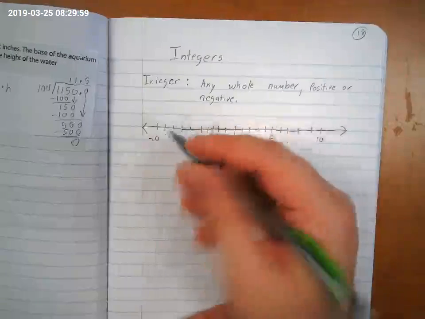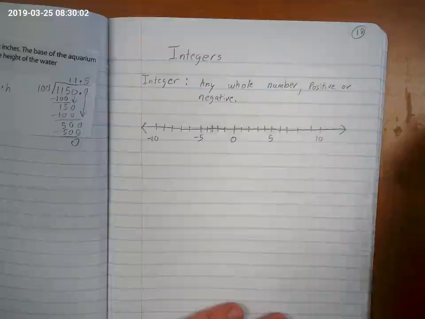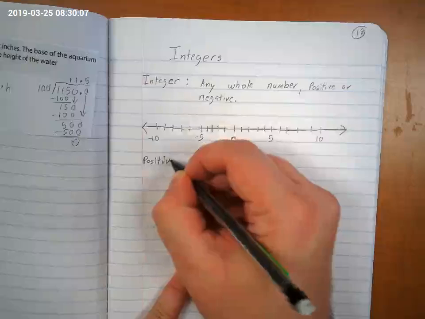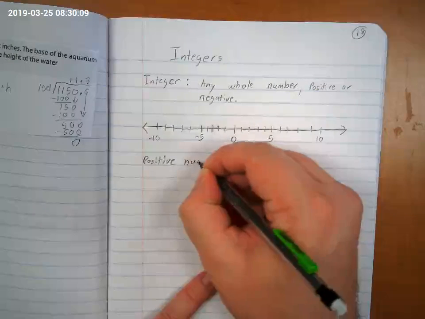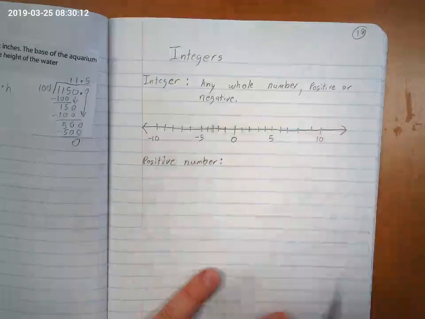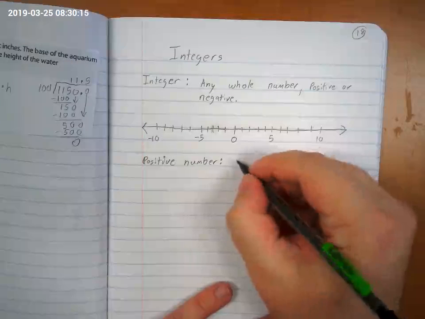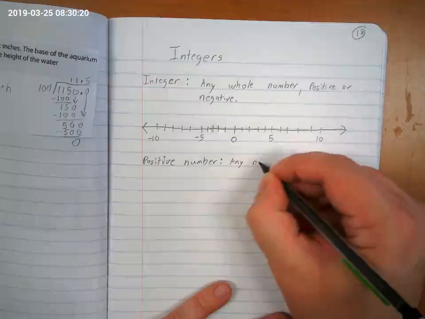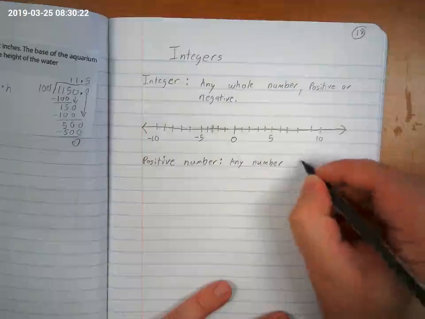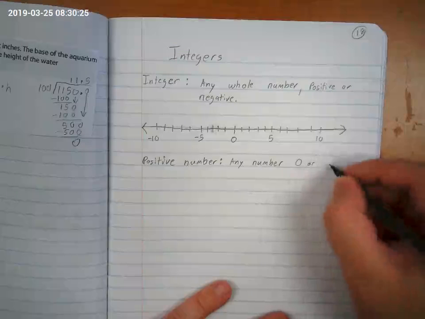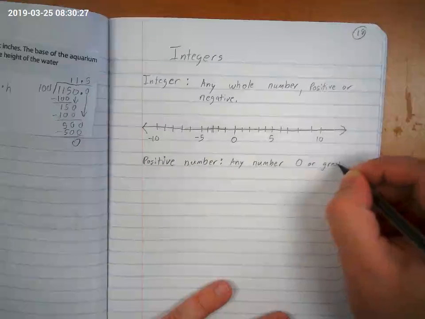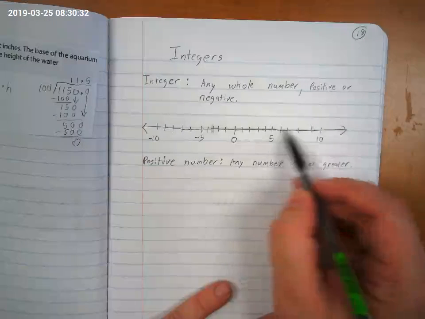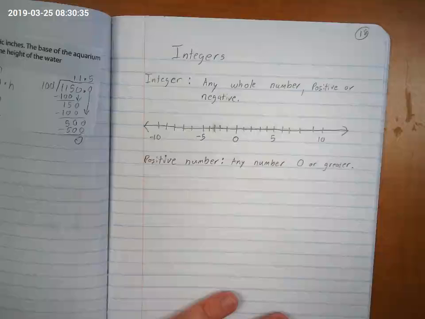A negative number, well, first off, let's define a positive number. A positive number is any number 0 or greater. On a number line, it's any number that is 0 or to the right of 0. Those are your positive numbers.